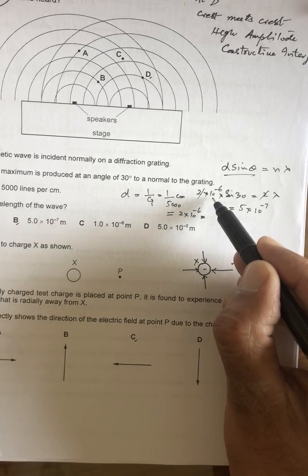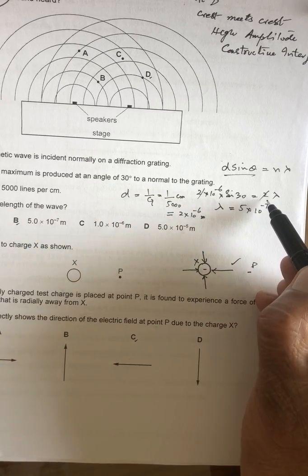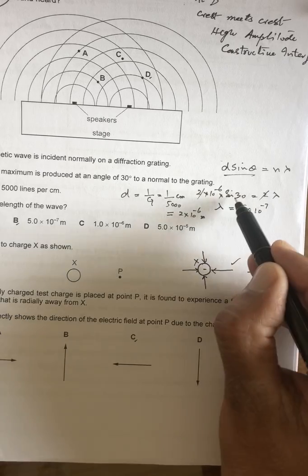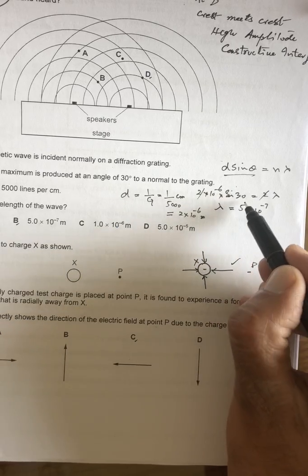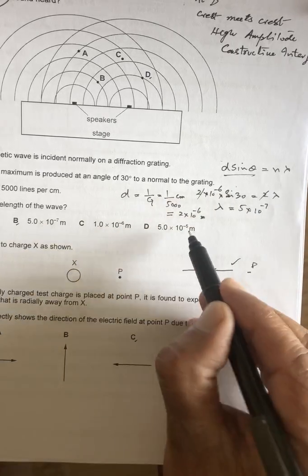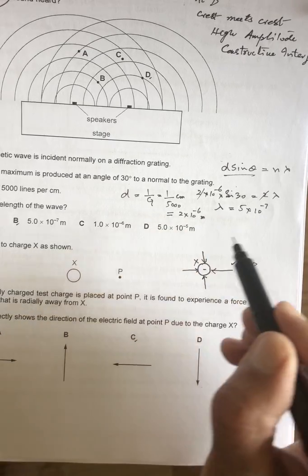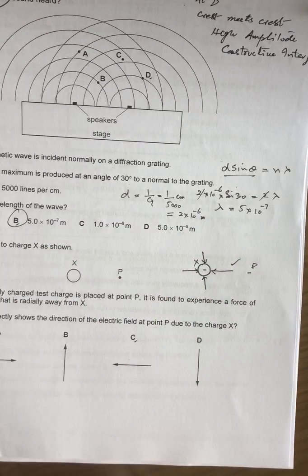So d is 2 × 10^-6, sin 30, and 2λ, because n is 2. Sin 30 is 0.5, so the 2 cancels with this. So the answer is 5 × 10^-7. So the answer is B.